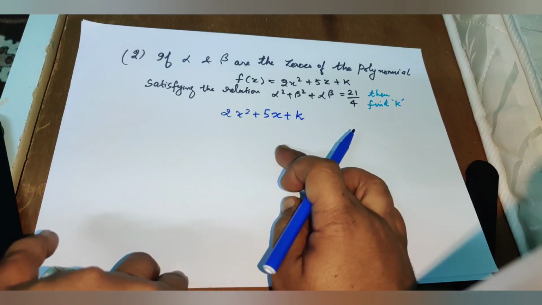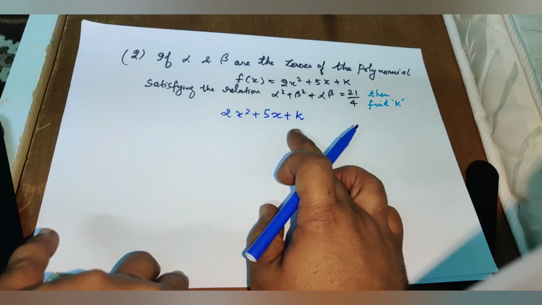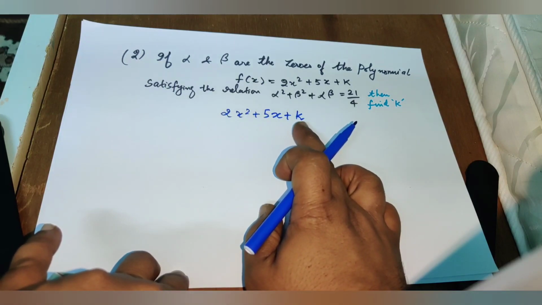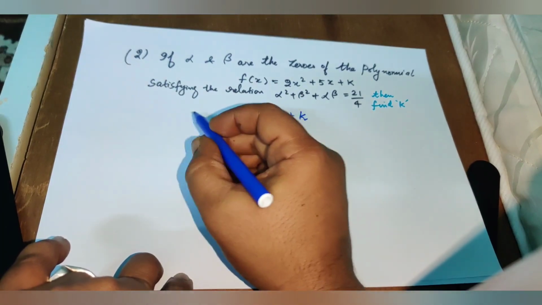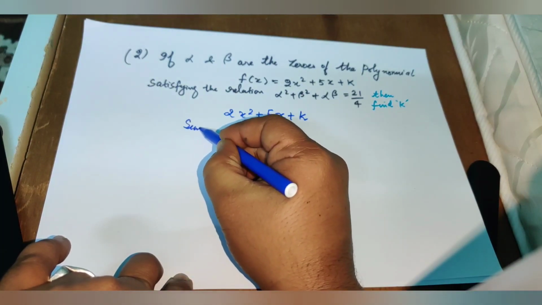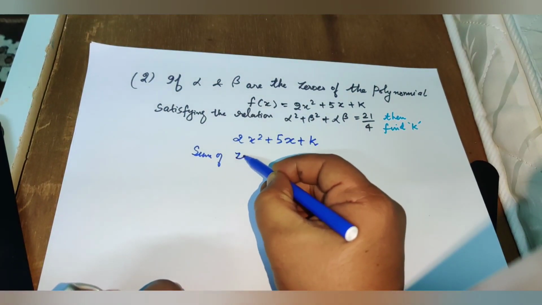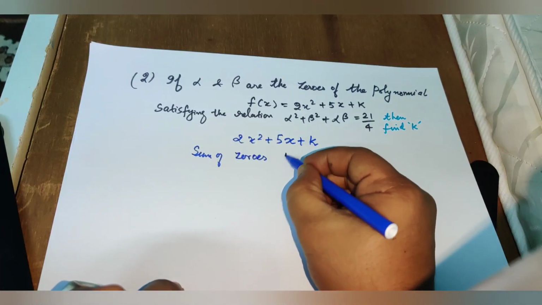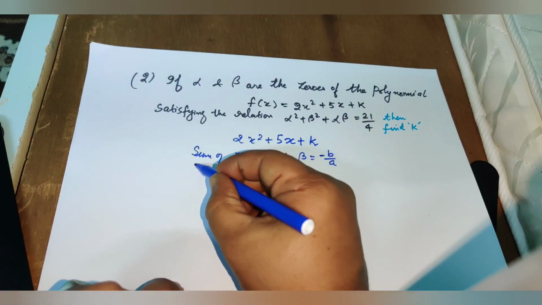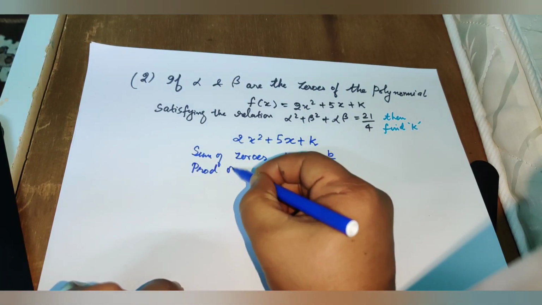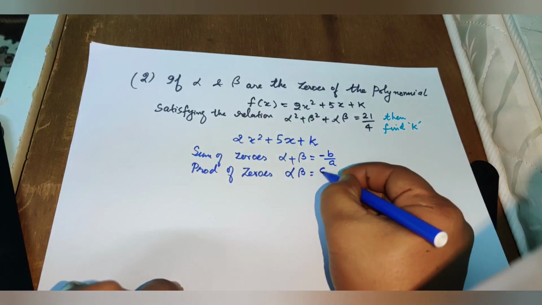From this, first of all, we can find the sum of the zeros and the product of the zeros. We are not able to find the zeros through the splitting method because the constant is unknown, which is k. That is what we are going to find. So we know that the sum of the zeros, alpha plus beta, is equal to minus b by a, and the product of zeros, alpha beta, is equal to c by a.